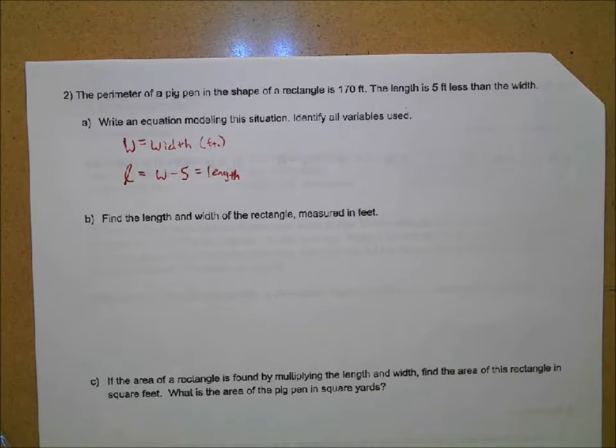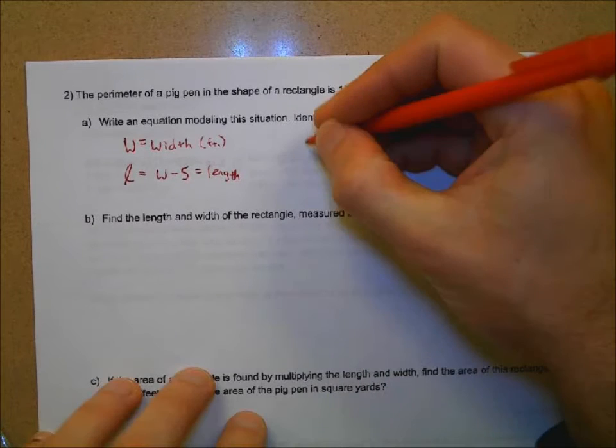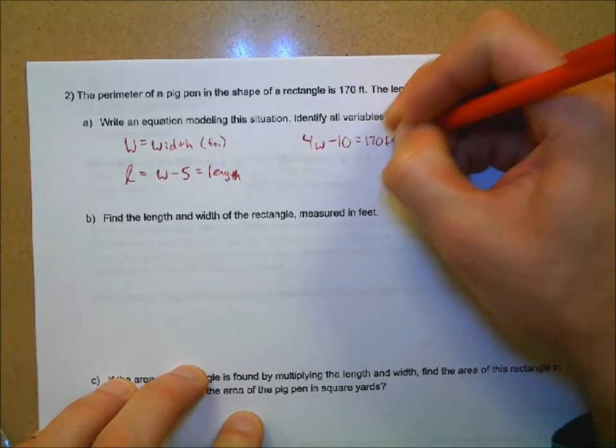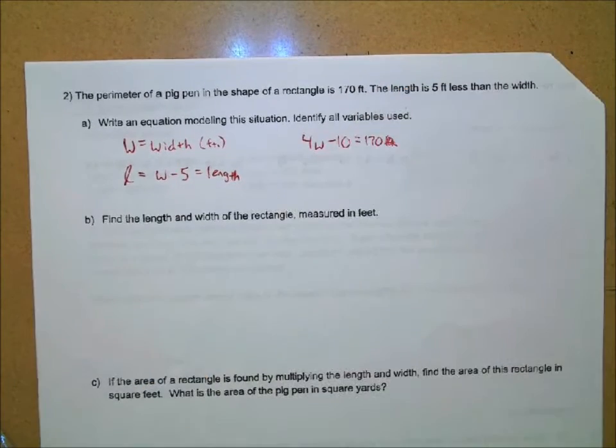4W minus 10 equals 170. Okay, so I'm going to use again the W's there. 4W minus 10 equals 170 feet. Now, Tyler felt confident enough to go ahead and jump right into writing that equation, but he did a lot of work up in his head for us to get to this point.